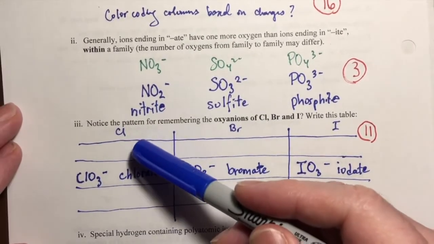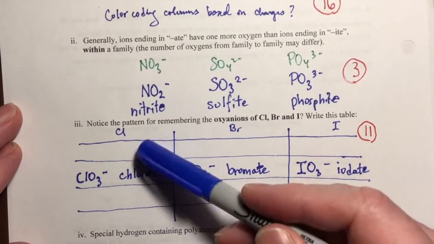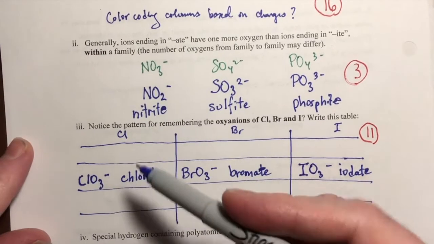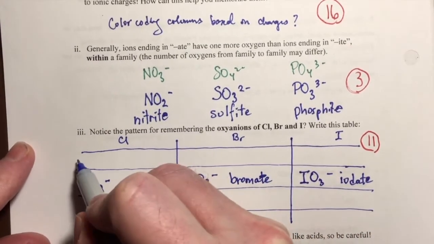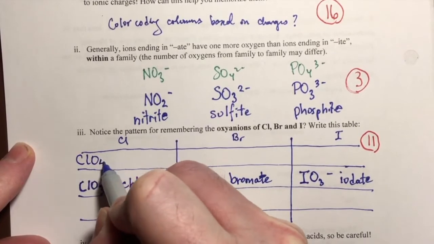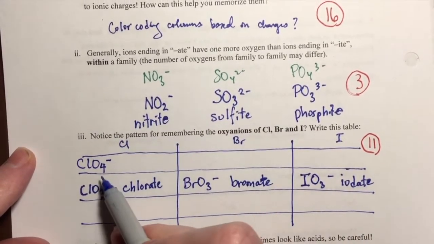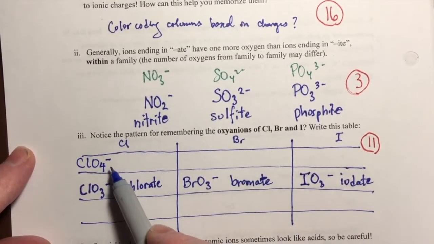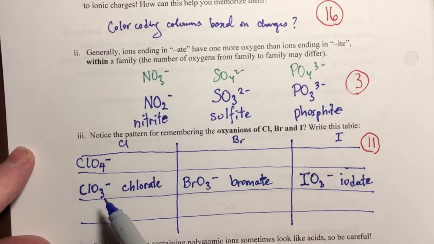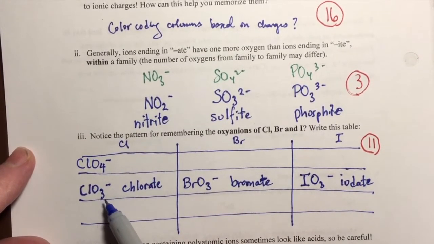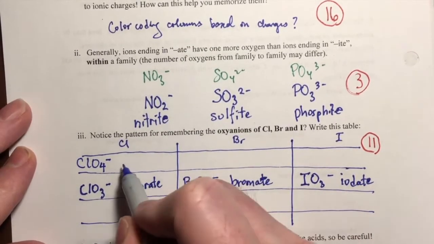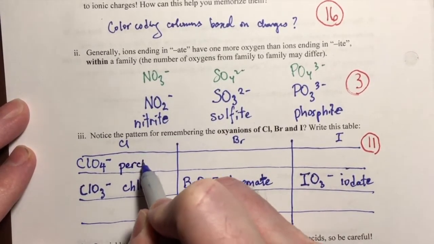So there is a pattern within a series of oxyanions of chlorine. And so that depends on how many oxygens you have. You can have one more oxygen than chlorate, ClO4 with a minus charge, and you'll notice that all of these ions will have the same charge. They'll have the -1 charge. So this one is chlorate. That's the one we know from way back that we learned early in the semester. And one more oxygen is called perchlorate.